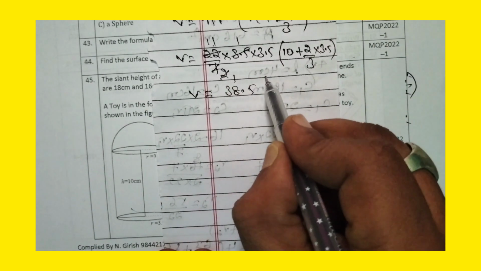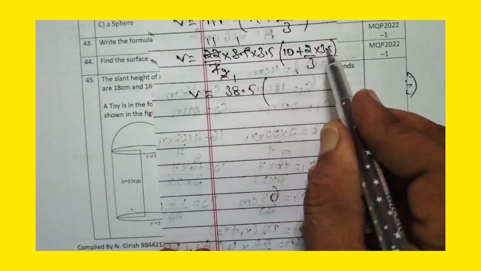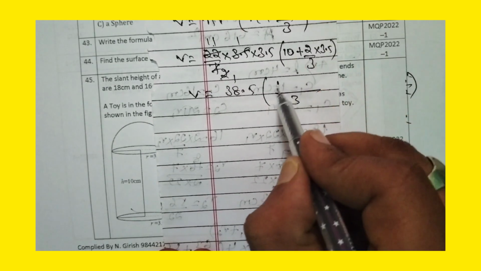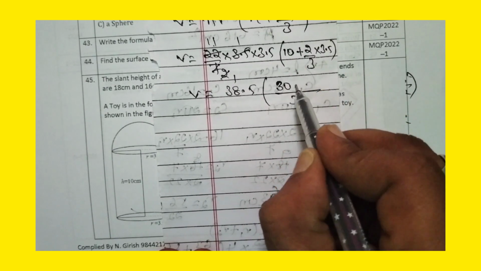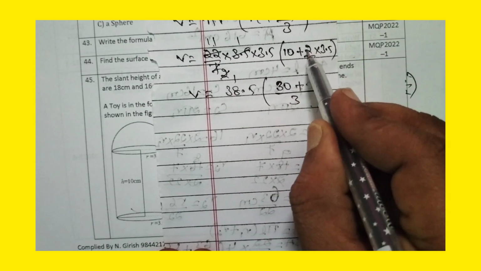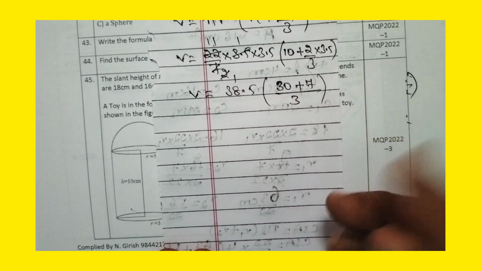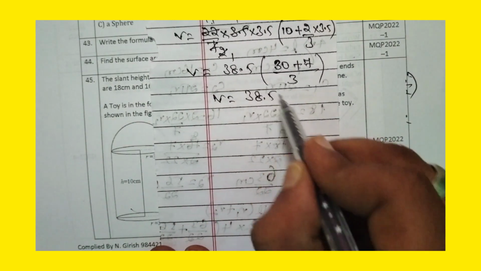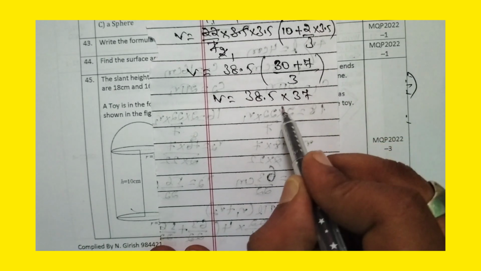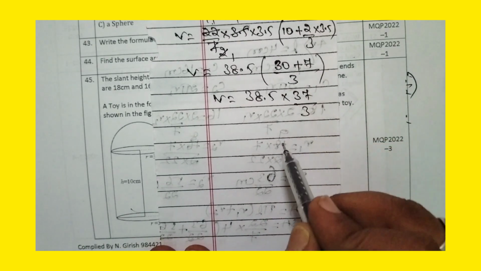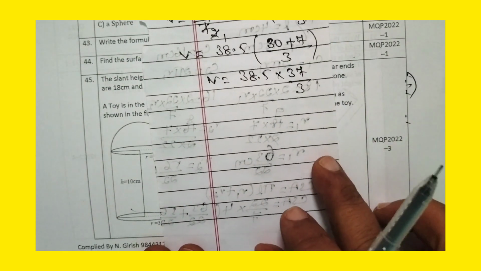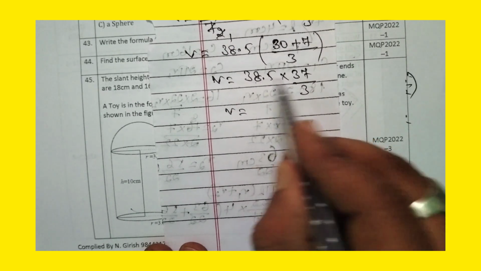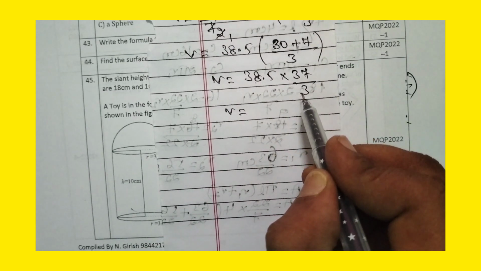38.5. Into, here let us take the LCM as 3. So taking 3, 3 into 10 becomes 30 plus 2 into 3.5, which is 7. So volume is equal to 38.5 into 30 plus 7 is 37 divided by 3. It will become 37/3. So now volume is equal to, let us multiply these two and divide by 3.